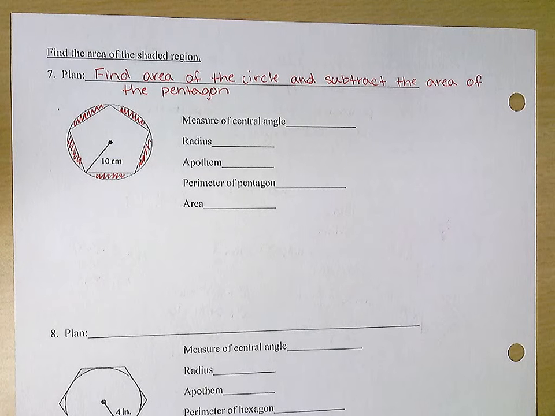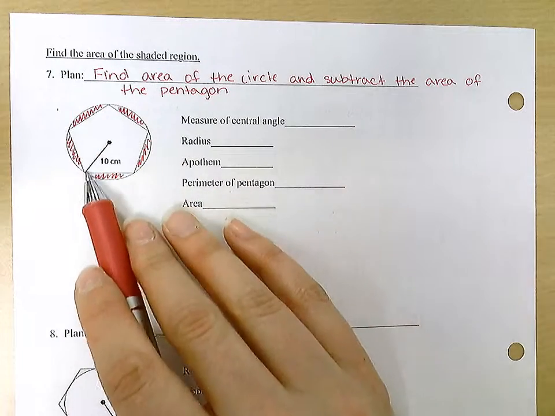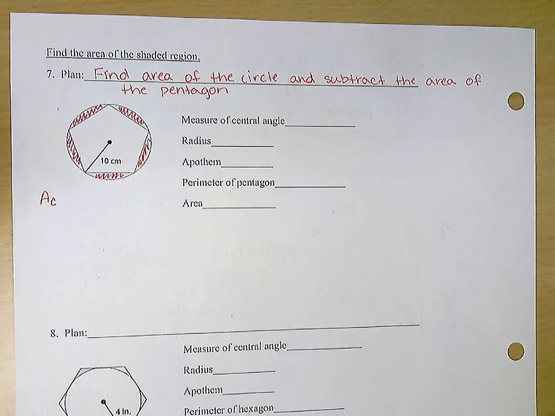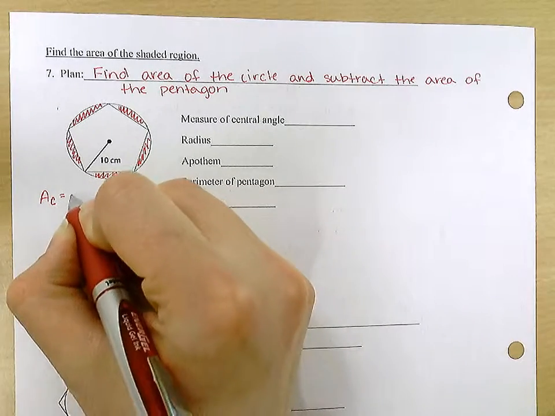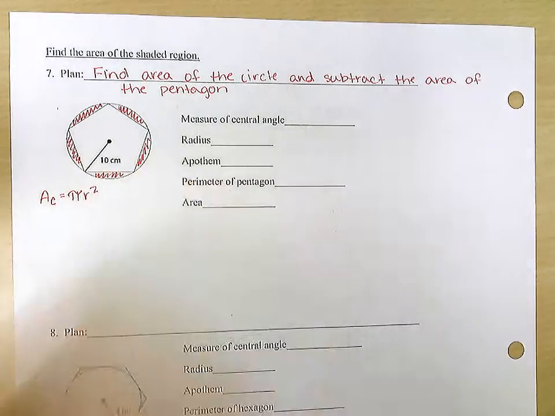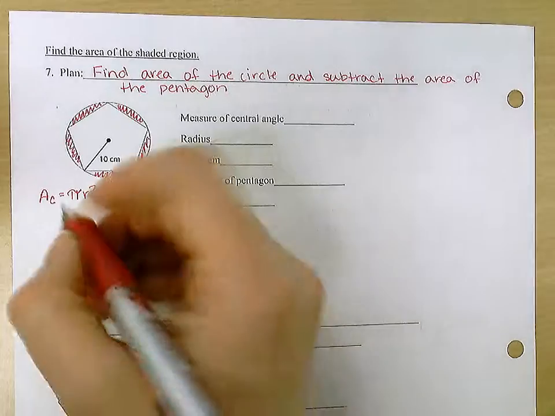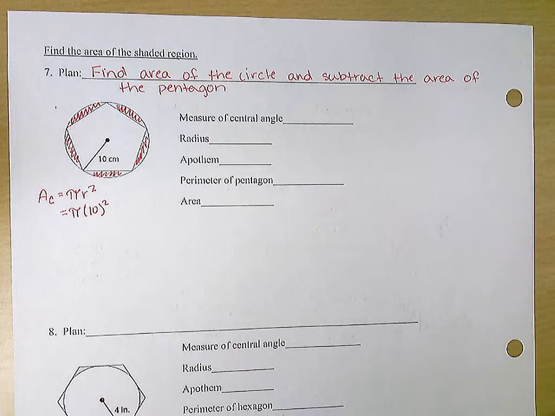Okay, so we can find the area of the circle. Okay, if I look at the circle as a whole, I have a radius of 10. And to find the area, and I'm going to label it area of circle with a small c there. Okay, so I have area of the circle. We take pi r squared, and we have the radius. Okay, the radius is 10, so we can just plug in 10 for r. So we have pi times 10 squared.